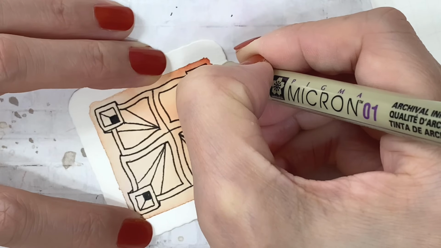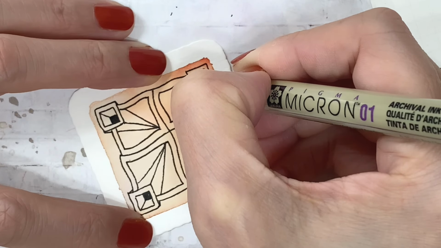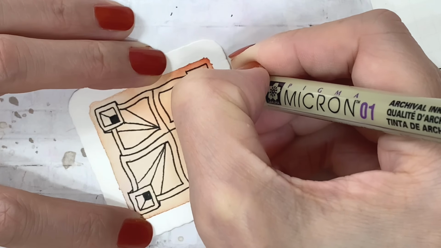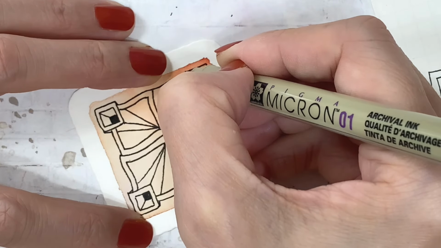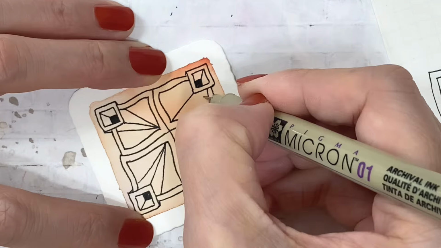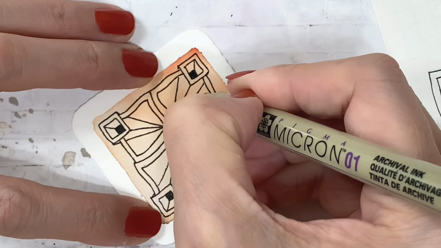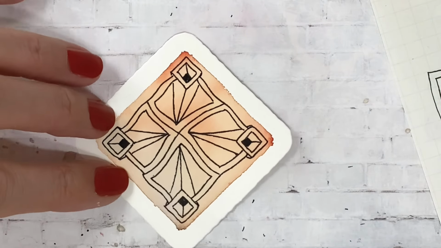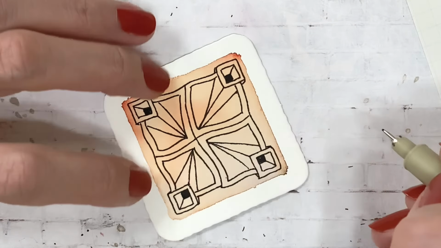But still, I like this too. You know, there's no mistake. This is only my first try. Oh, this one got a little wonky. There you go. Isn't that cool? I like it. I like it.